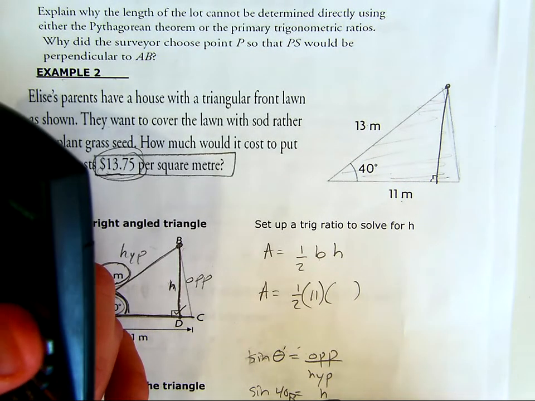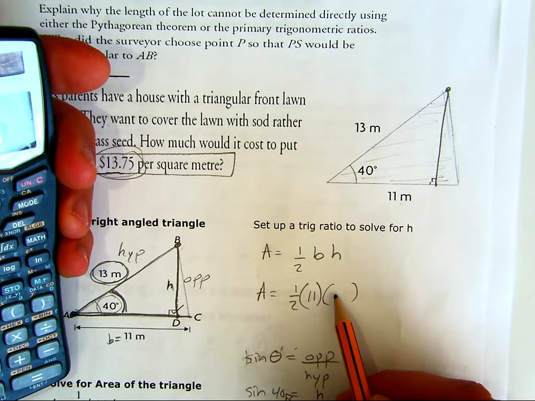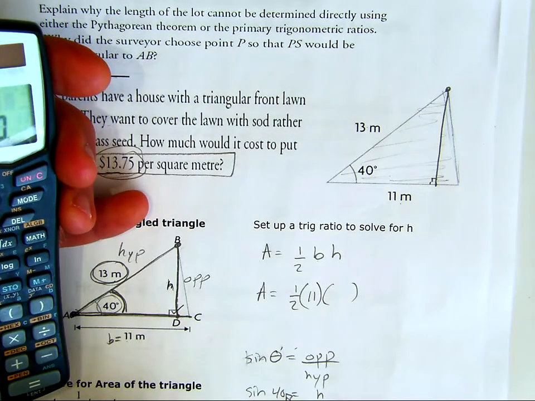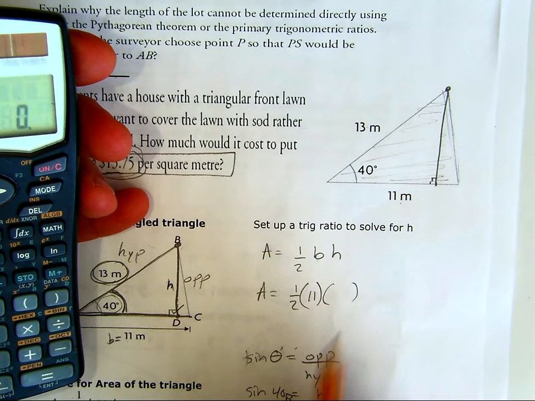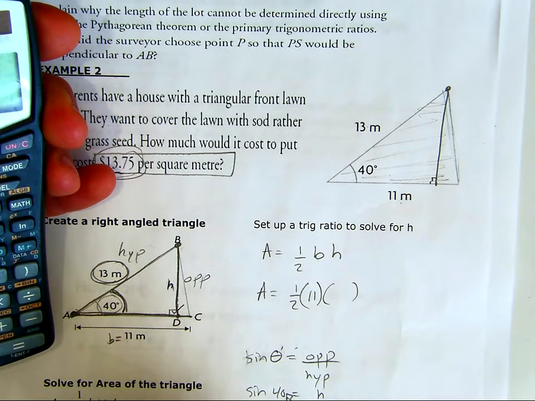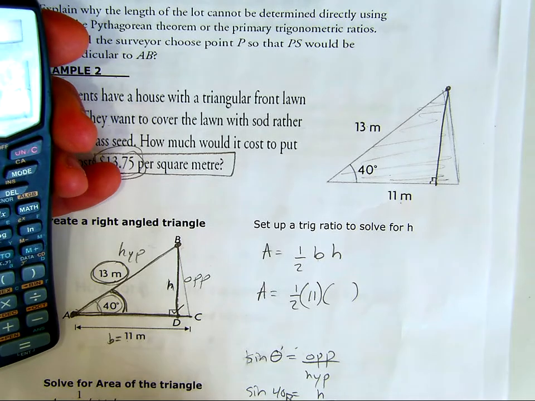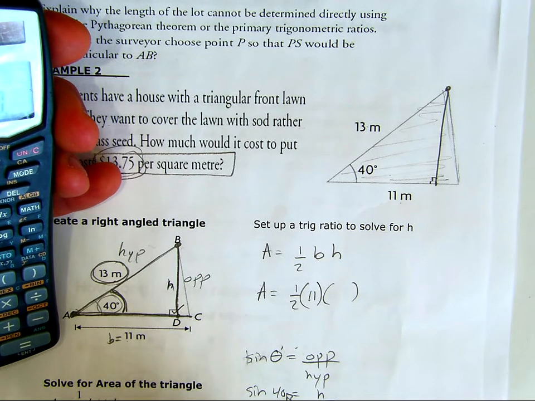And now I can figure out the area of this thing, because area, again, is half times the base. The base of that triangle we know is 11, times the height we just figured out, 8.356.